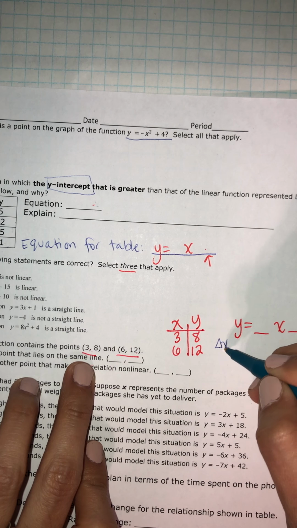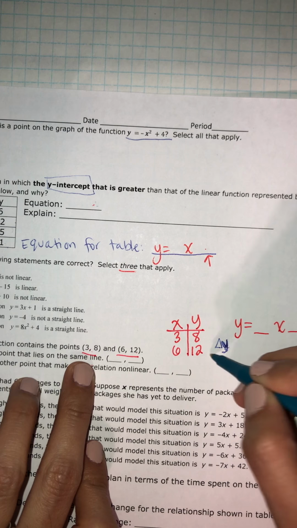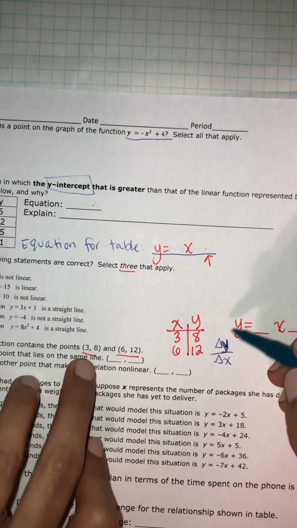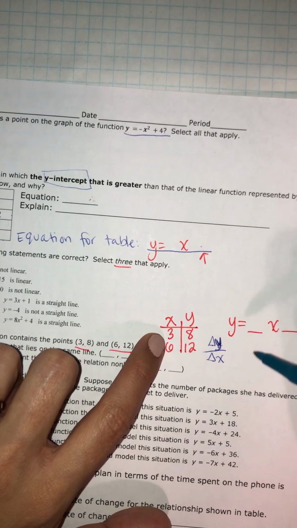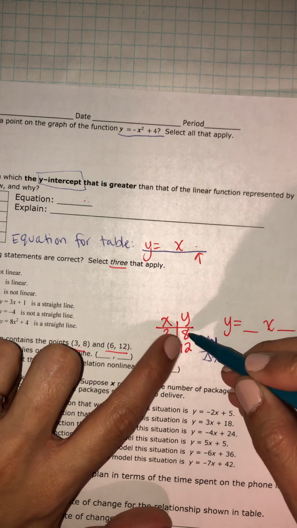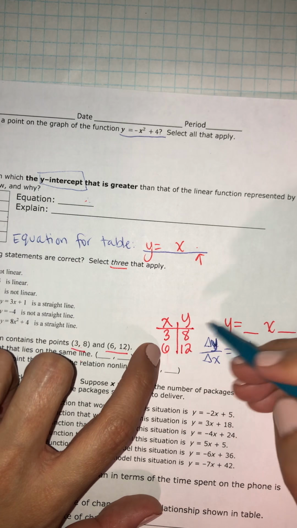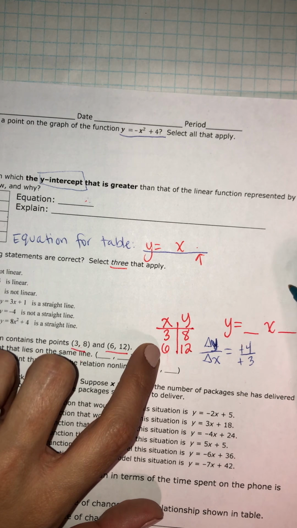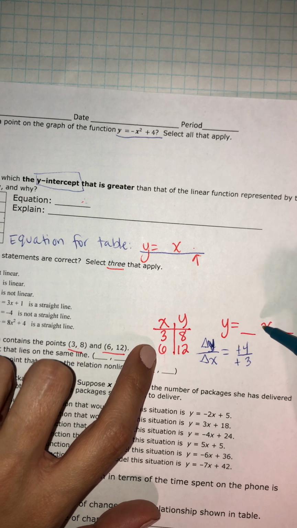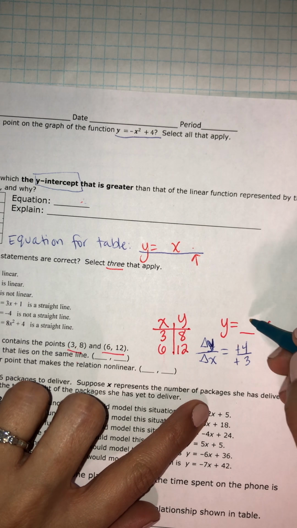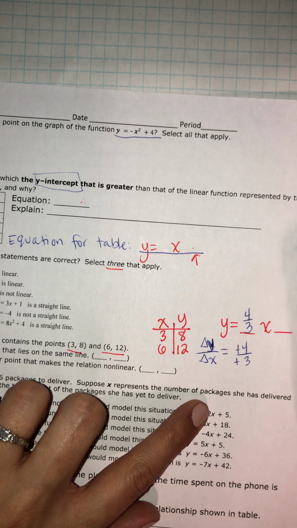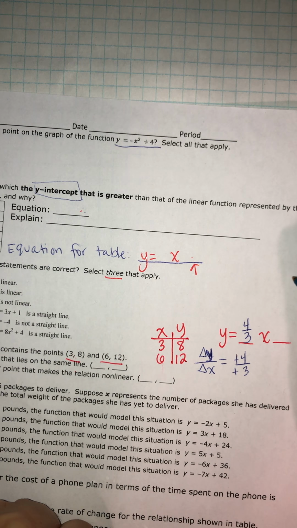Use the formula. Change in y over change in x. And these are the only two that you're going to have to use. So change in y from 8 to 12 is plus 4. From 3 to 6 is plus 3. So the slope for this one is going to be 4 over 3. You can leave it as a fraction. If you change it into a decimal, you're going to get 1.3333 repeating. So it's better to leave it as a fraction.